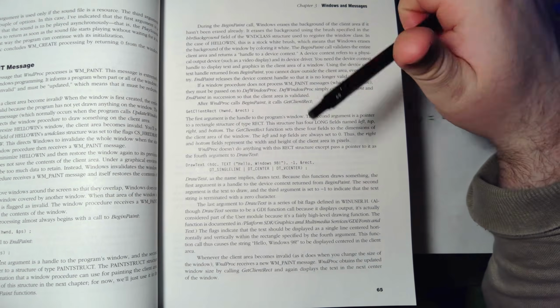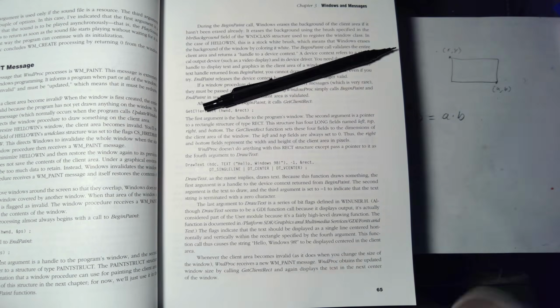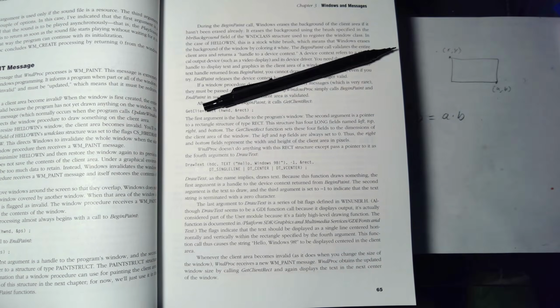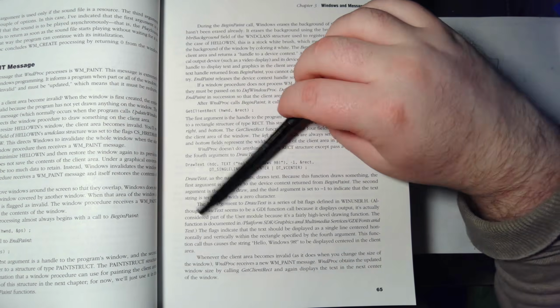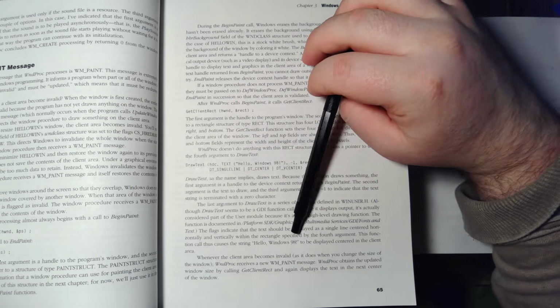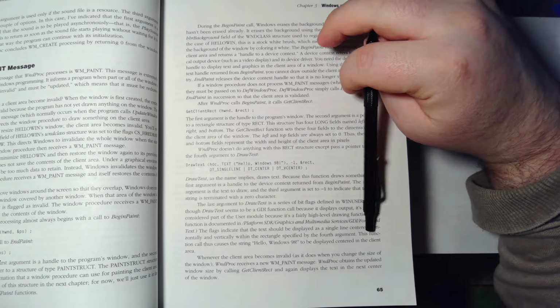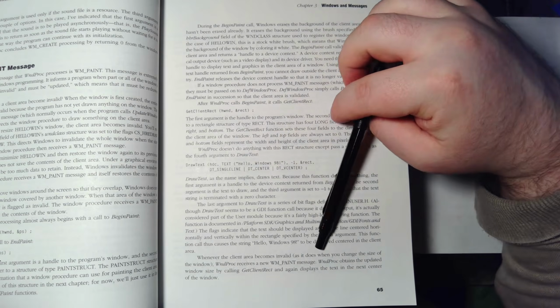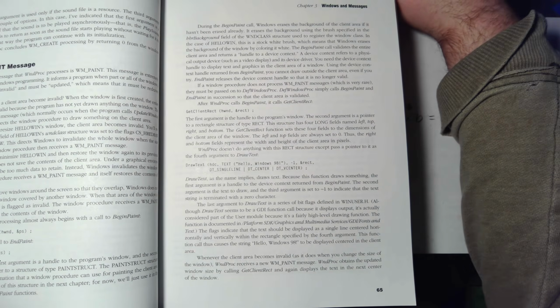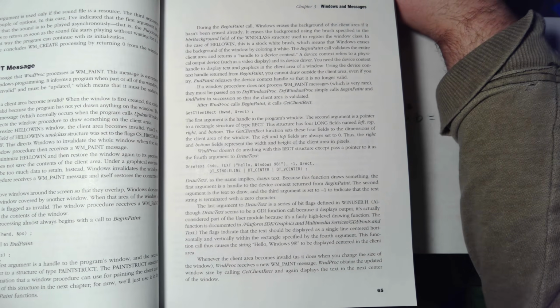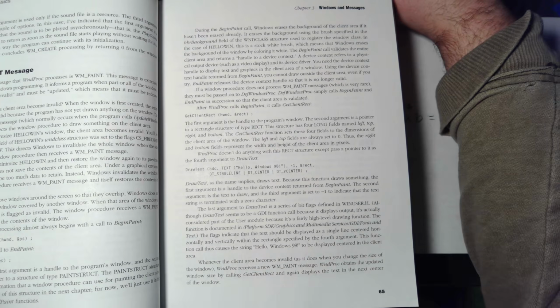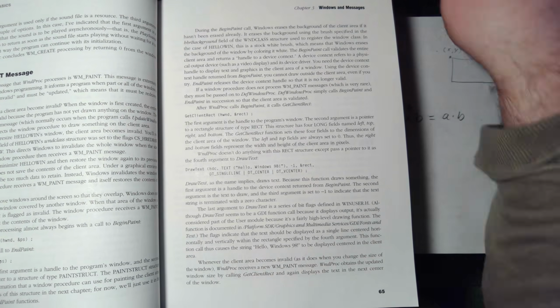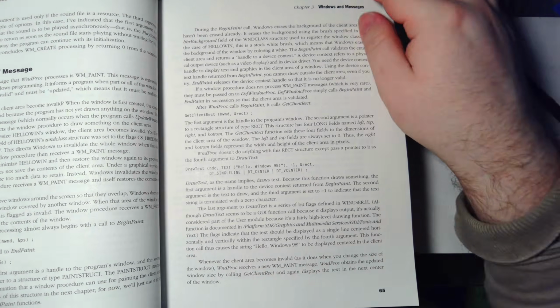This function call thus causes the string Hello, Windows 98 to be displayed centered in the client area. Whenever the client area becomes invalid, as it does when you change the size of the window, WndProc receives a new WM_PAINT message. WndProc obtains the updated window size by calling GetClientRect and again displays the text in the center of the window.